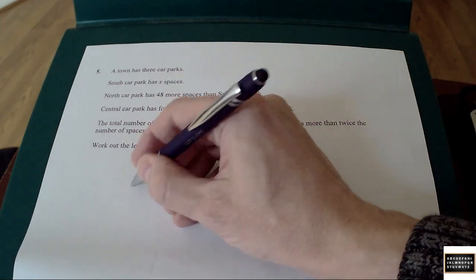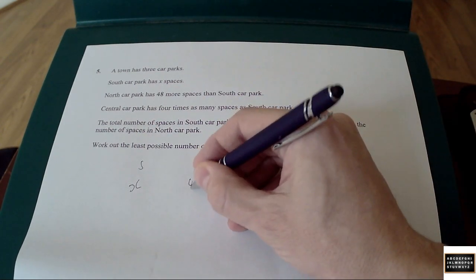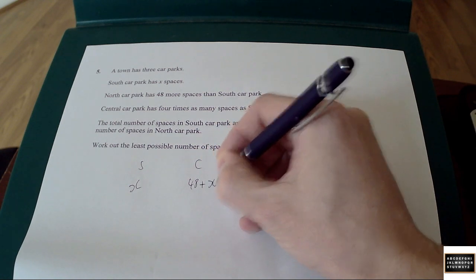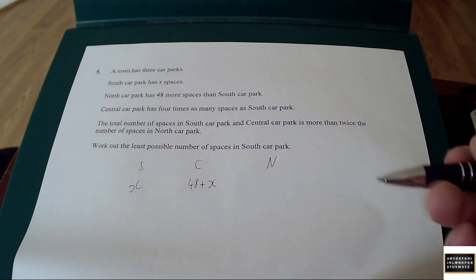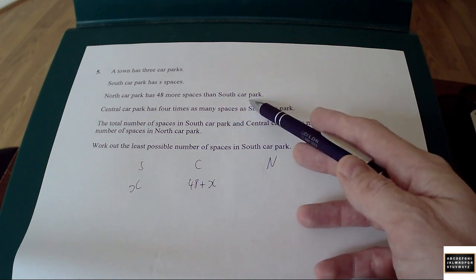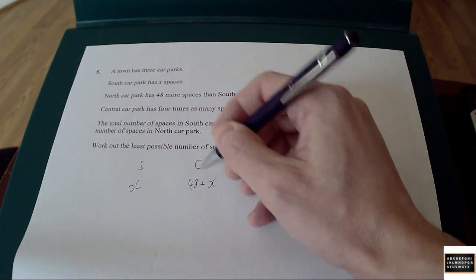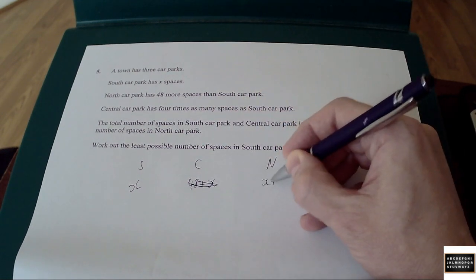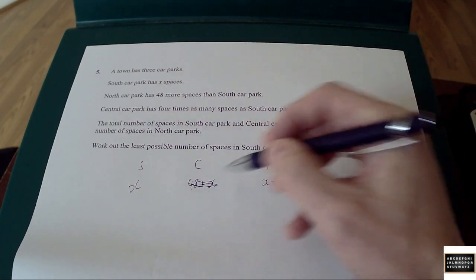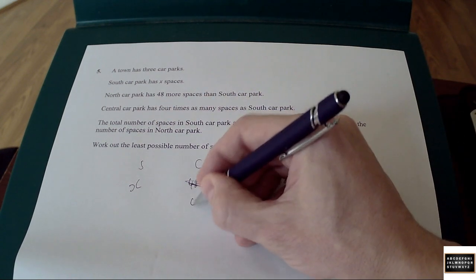South car park has X spaces. The north car park has 48 more spaces than the south one, so that's 48 plus X, or X plus 48. This was the south. Oh, sorry, I've got a bit wrong there, haven't I? So this is X plus 48. And then the central car park, sorry, has 4 times as many spaces as south. Here is the south, so this is 4X here.